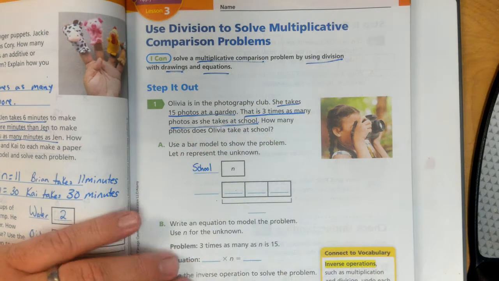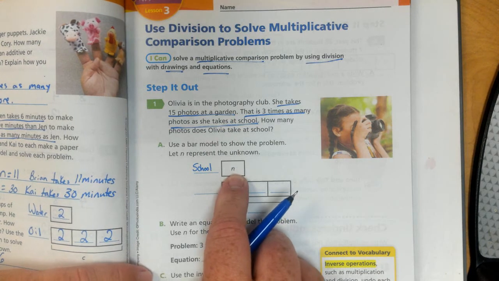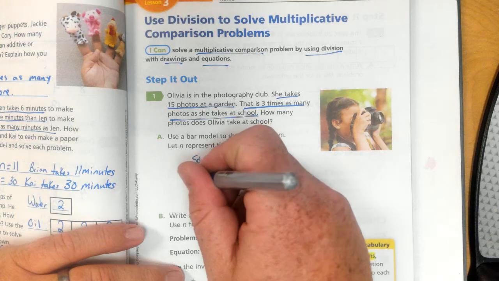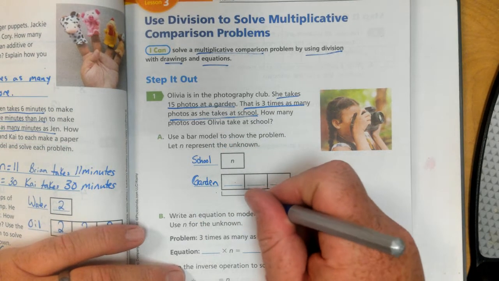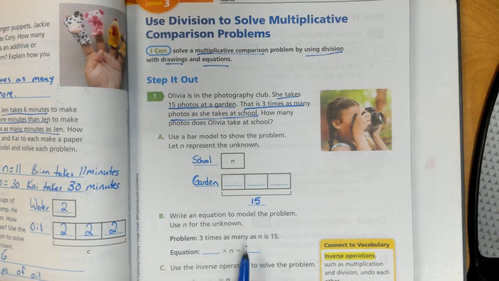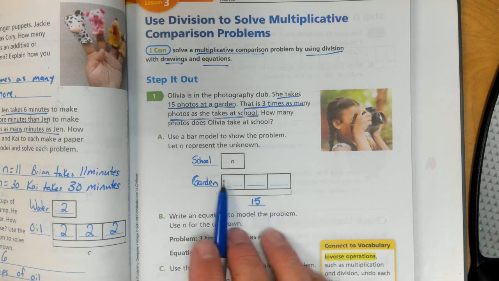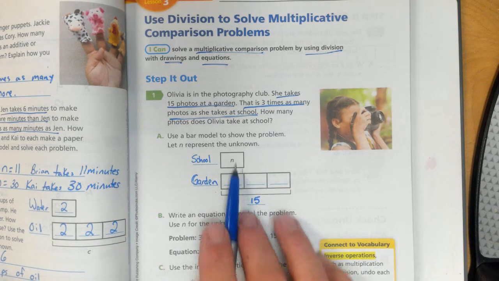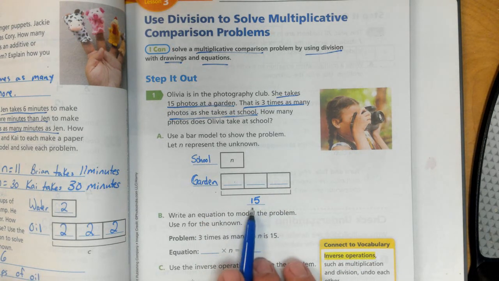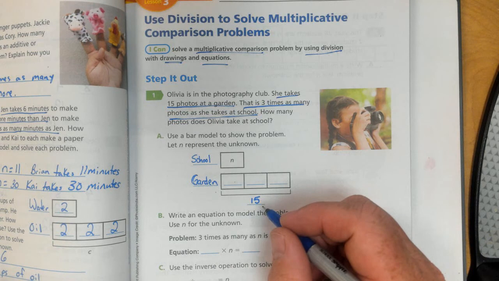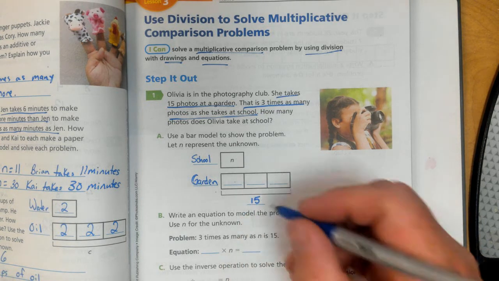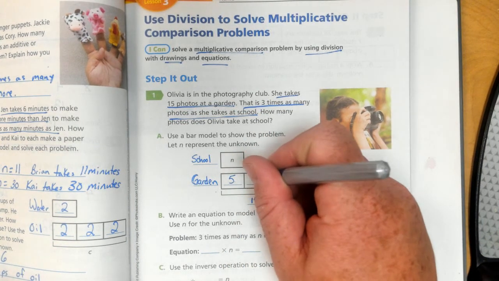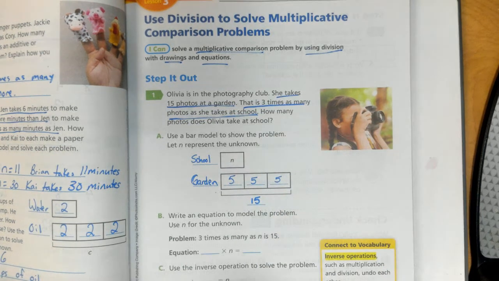Okay, so on this line we're going to write school because we don't know how many photos she takes at school. What we do know is that in the garden it said that she took 15. So how can I use division to help me? Well, if I've got 3 boxes here and it says 3 times as many photos as at school, I want to take the total amount that was at the garden, 15, and split it into 3 equal groups. So basically I'm thinking to myself, how can I split 15 into 3 equal groups? Okay, hopefully you're able to think 5, 10, 15. So 3 5s is 15.